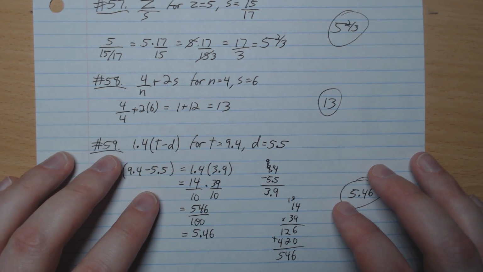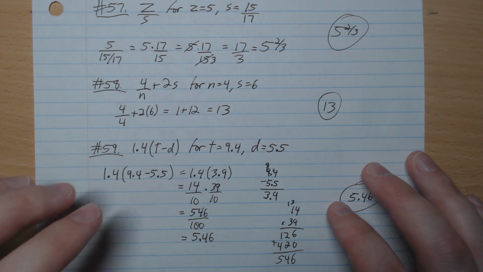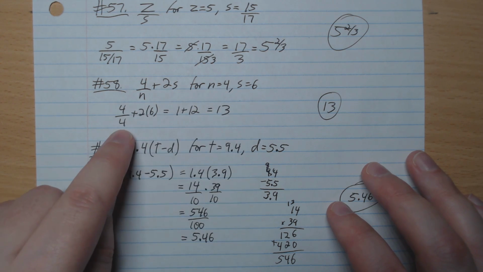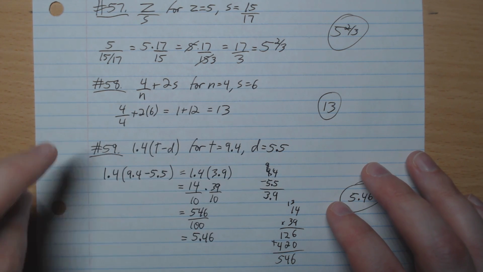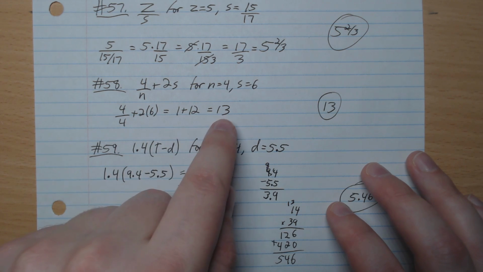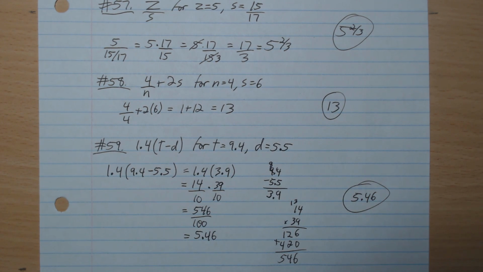Number 58. 4 over n plus 2s for n equals 4 and s equals 6. So here we're replacing n with 4, s with 6. 4 over 4 is 1, 2 times 6, 12. Add them up, 13 is our final answer.